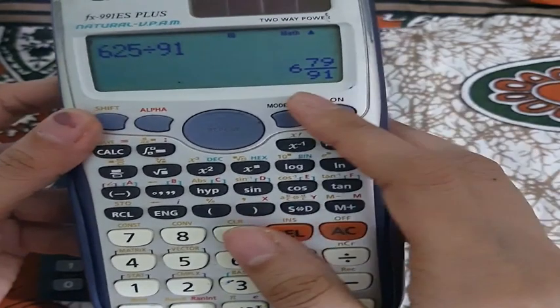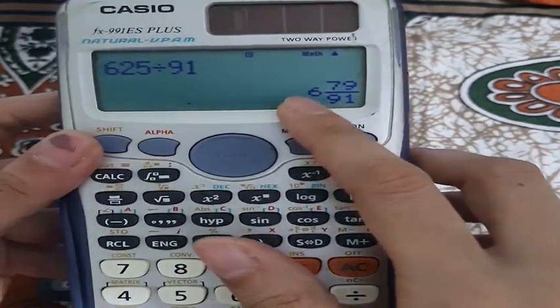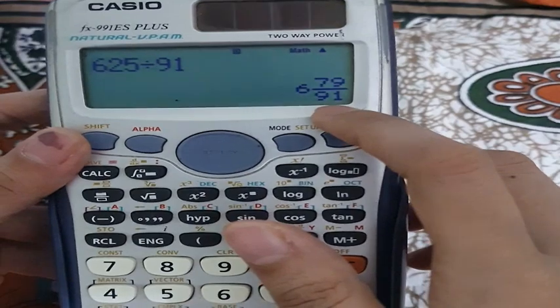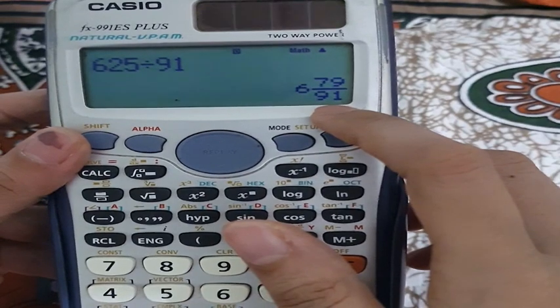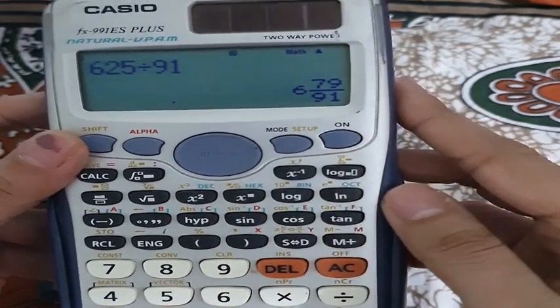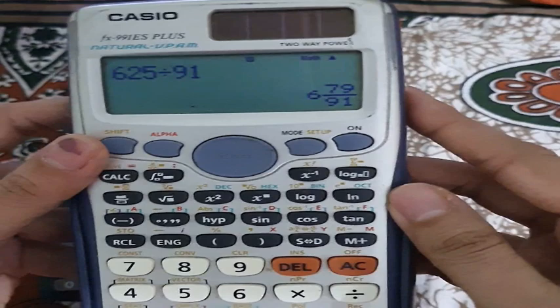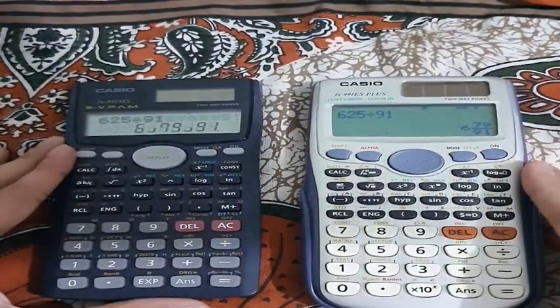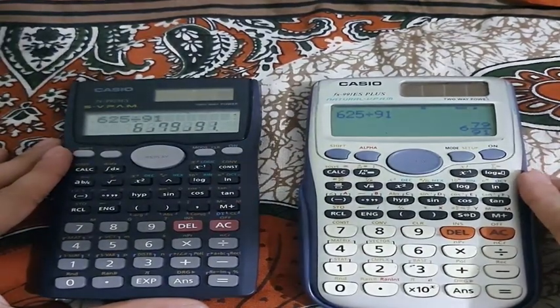that is 6, 79 and 91. So 6 is your quotient, 79 is your remainder and 91 is your divisor. So by pressing this shift and S-D button, you will get the answer for your modulo. So by using these two calculators, we have checked how you can calculate the result of that modulus operation.